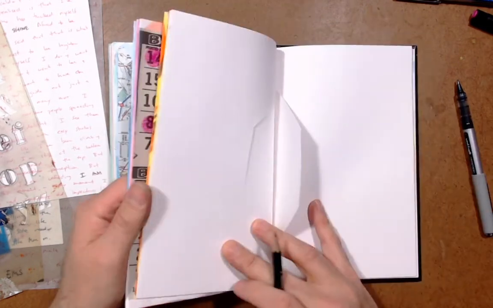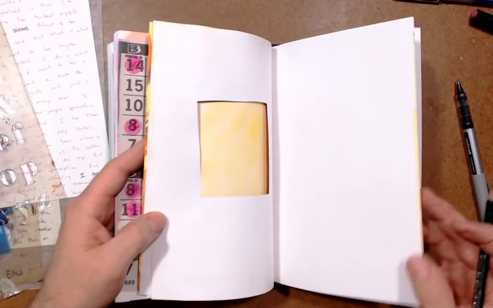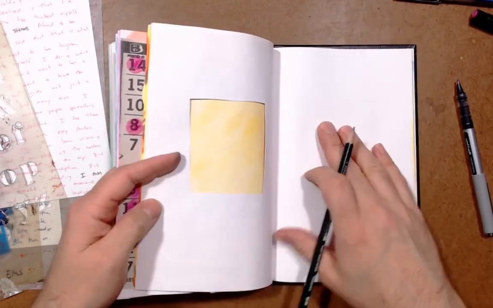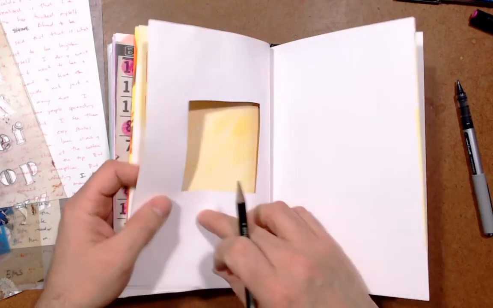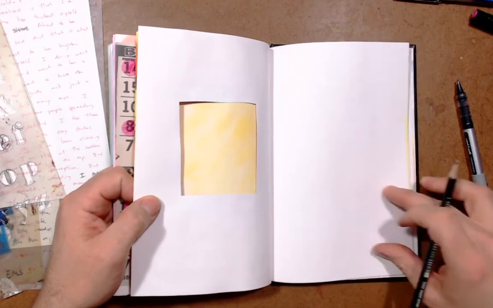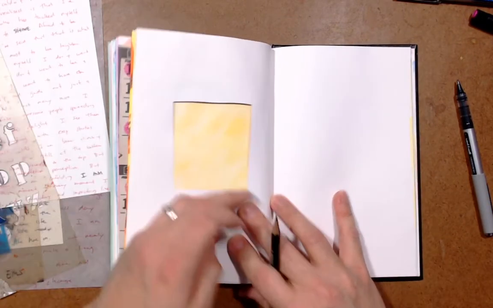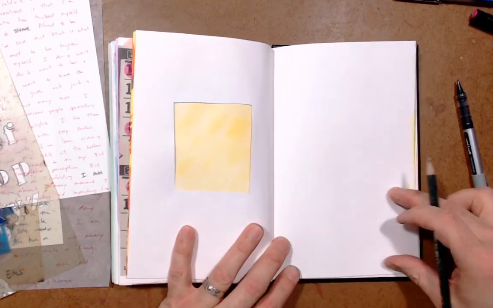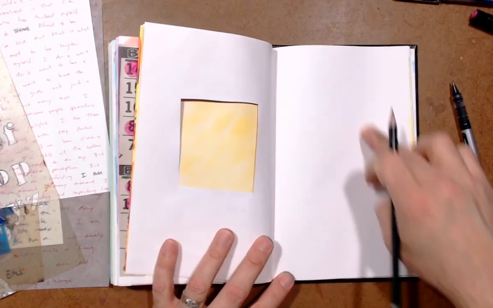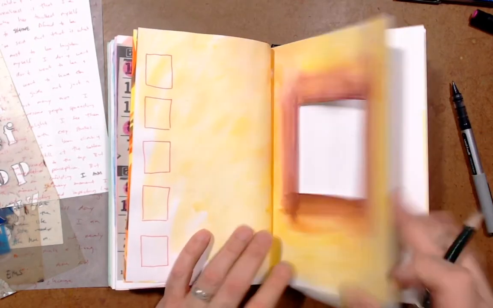So if I come here, where I don't have anything, I've got this window here, so maybe I want to have something down here. This word shine has come up in some writing, so maybe I want to put the word shine right here, and then I can do some kind of image that would show through the window at a later time.